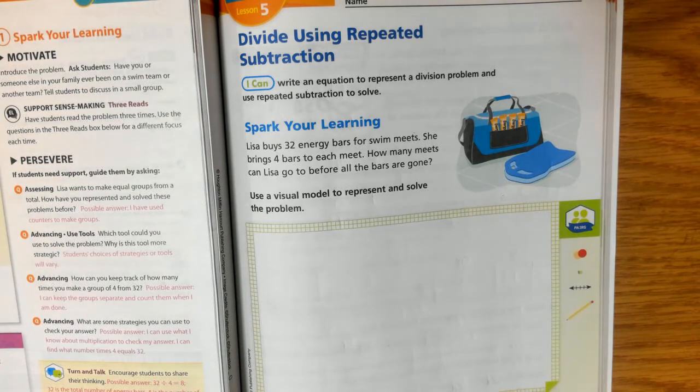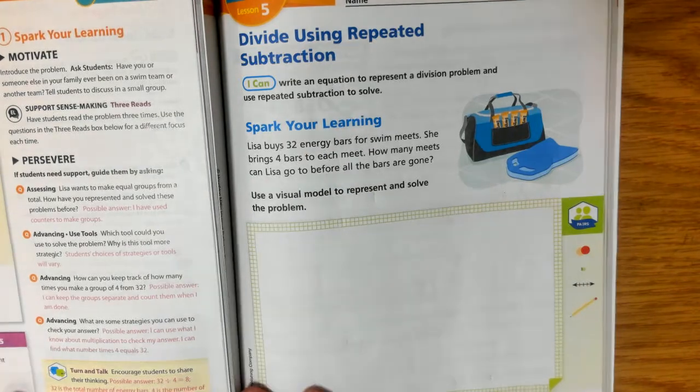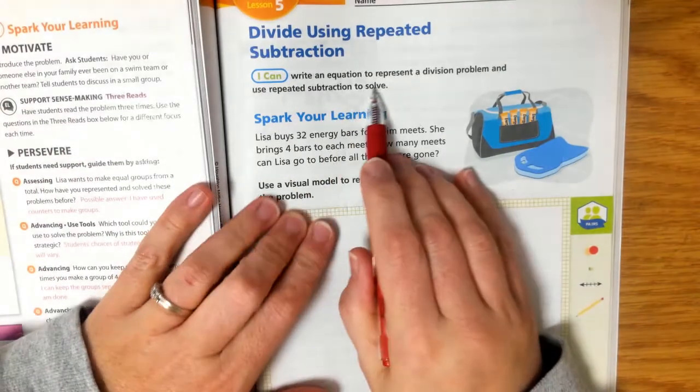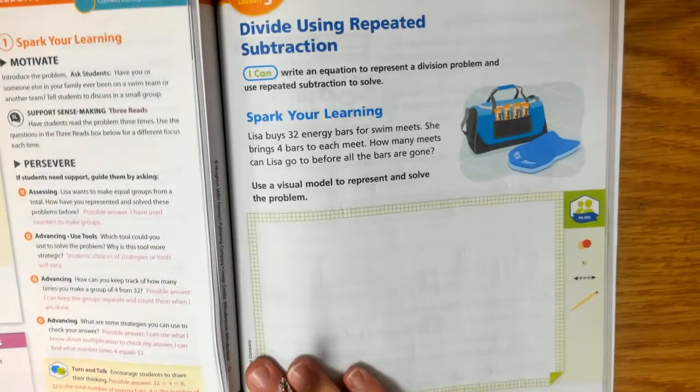So last time we used the area model for division. Now we're going to be using repeated subtraction because we know that subtraction and division go together just like repeated addition and multiplication go together, right? So they kind of go hand in hand. You'll be able to write an equation to represent a division problem and use repeated subtraction to solve.